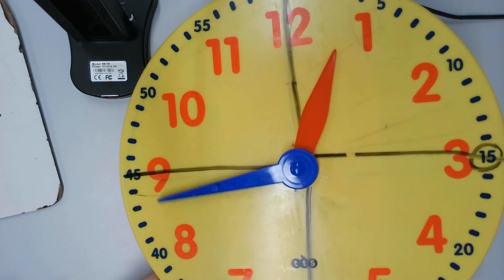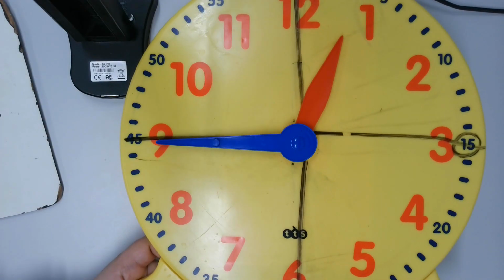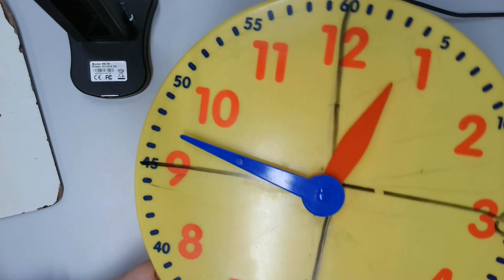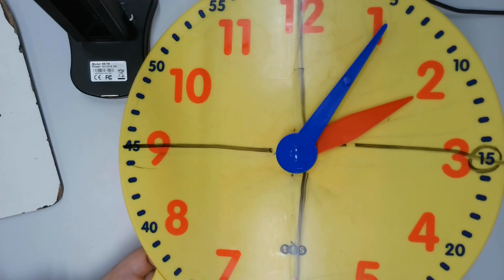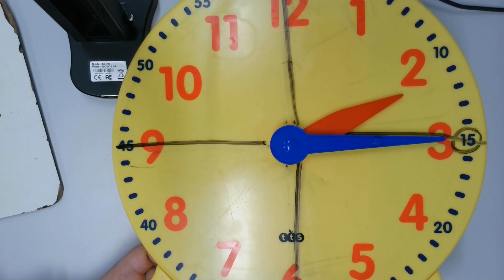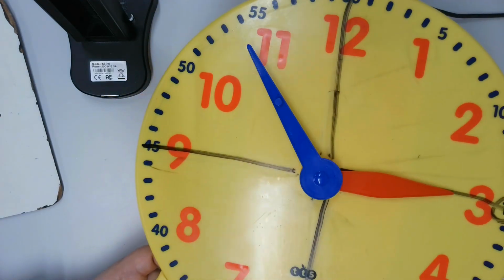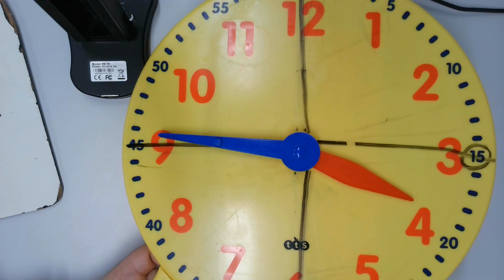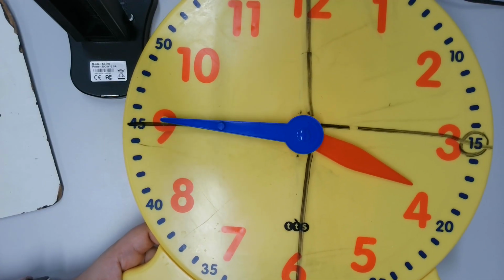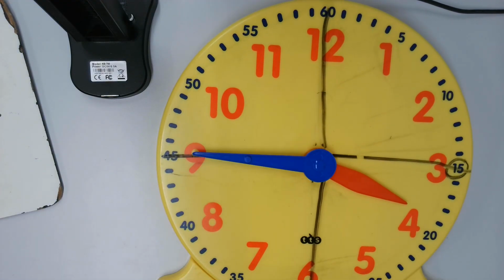What's the time now? If you said 1:15, you are correct. What's the time now? If you said 2:15, you are correct. And one more. What's the time now? If you said 3:45, you are correct.